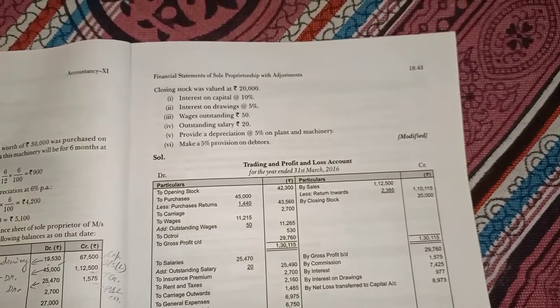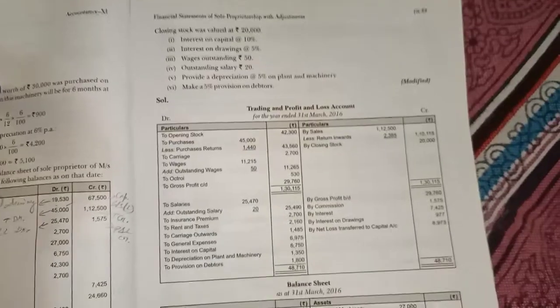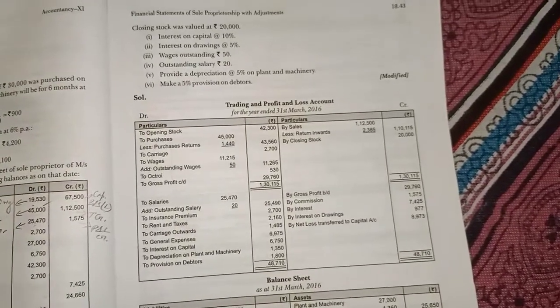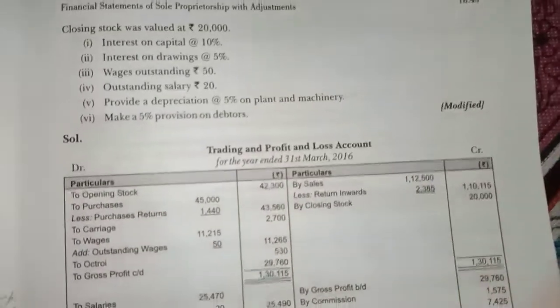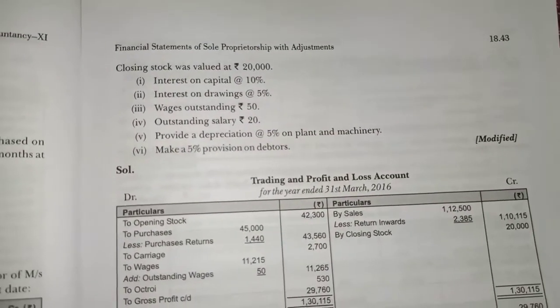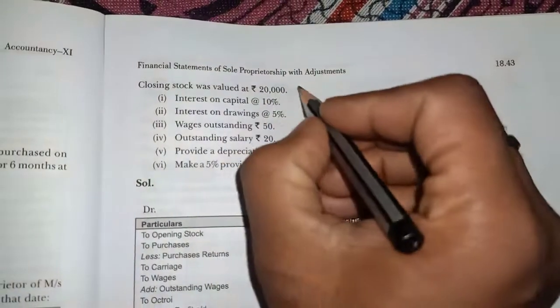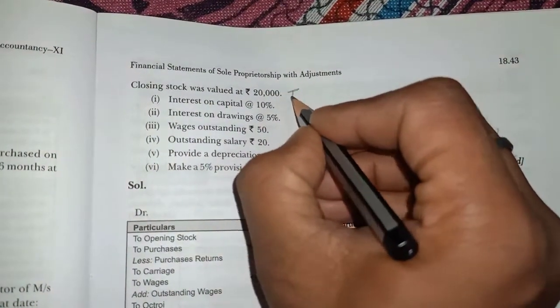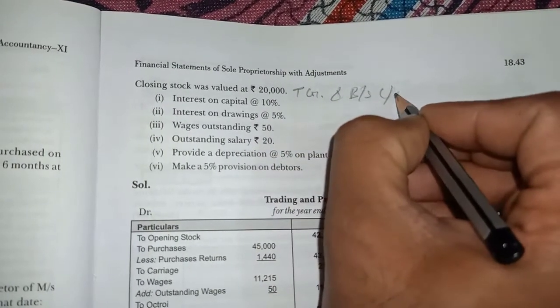So in the adjustment you can see what is given here. Closing stock was valued at 20,000. So where will closing stock go? First of all, it will go in the trading account credit side, and again the balance sheet current asset.